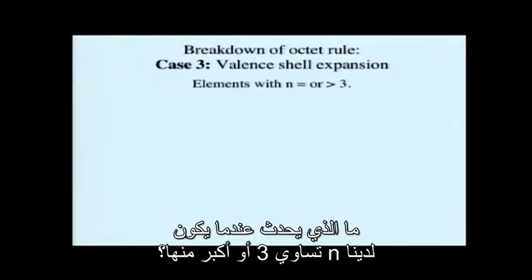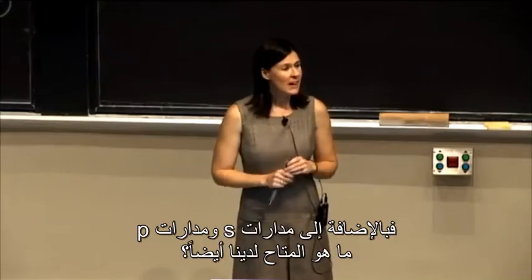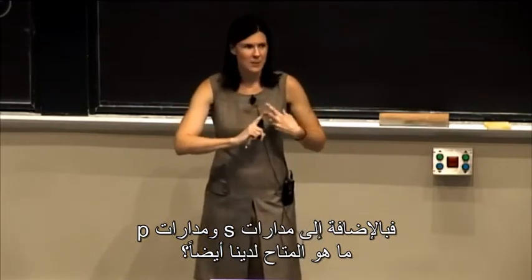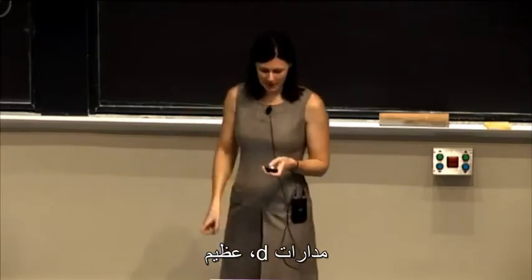What happens when n is equal to or greater than 3 is that now, in addition to s orbitals and p orbitals, what else do we have available to us? D orbitals, great. So what we see is we have some empty d orbitals, which means that we can have more than 8 electrons that fit around that central atom.